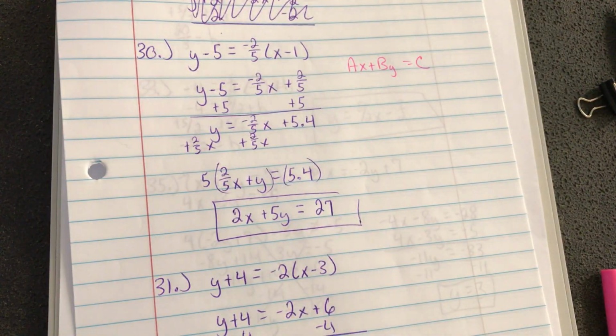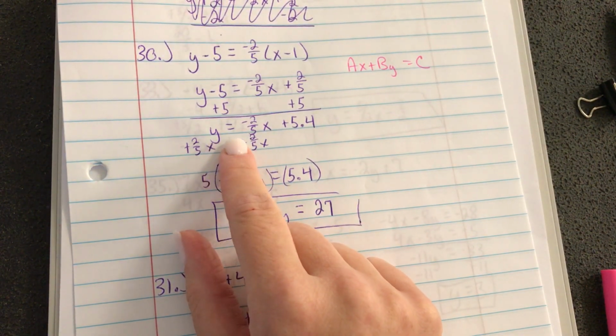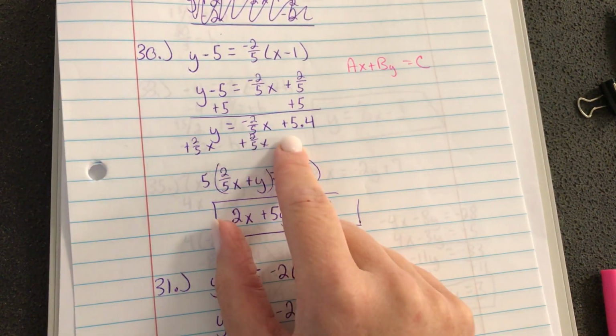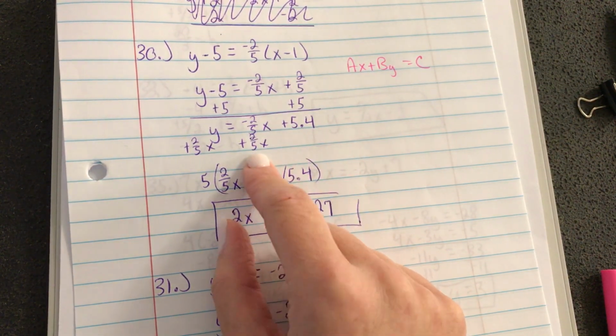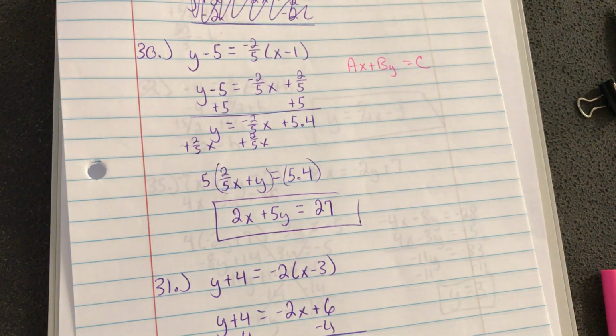Okay, so then what we're going to do is you now have y equals -2/5 x plus 5.4. And you've got to get this x term to the other side, so we have to add 2/5 x to both sides.